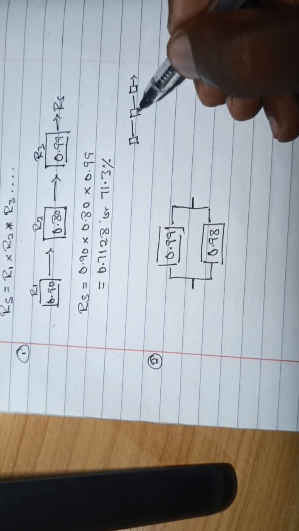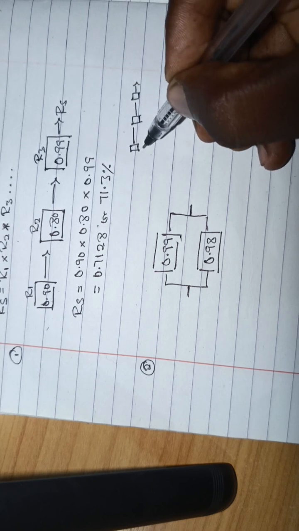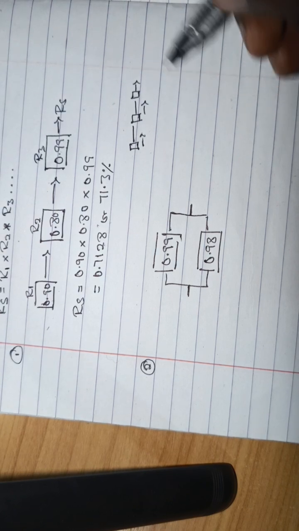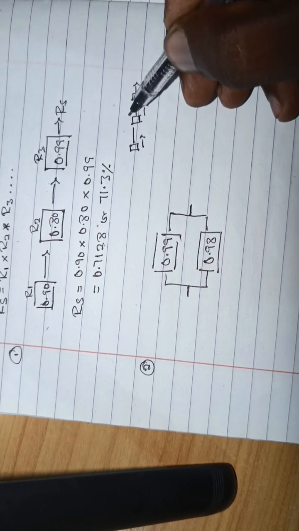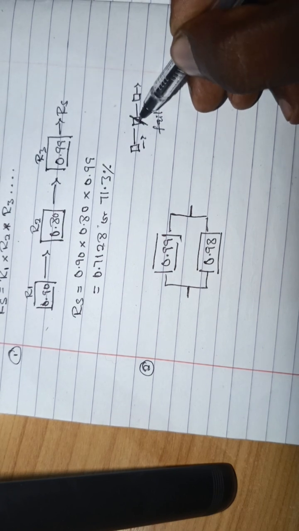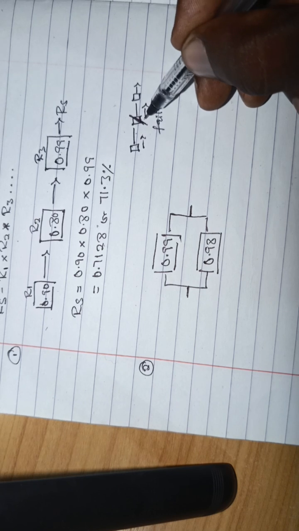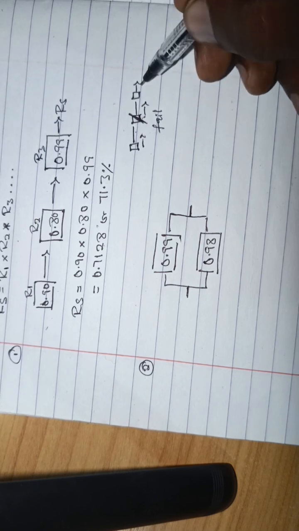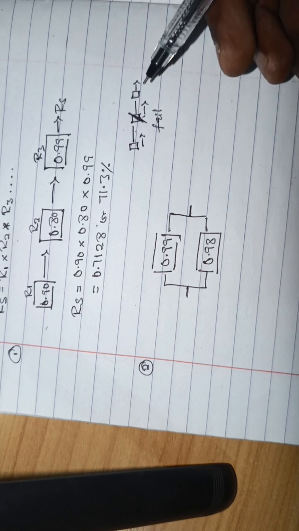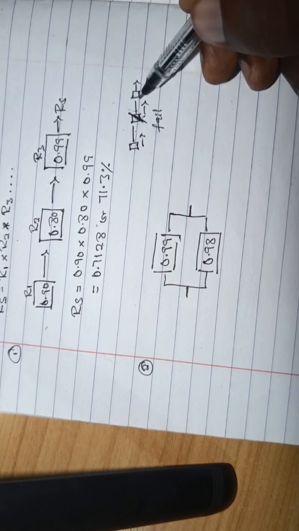In the system, when this component finishes, it just moves on to the next component. When this one finishes, it moves on to the next component. Now, in a situation where this component fails or breaks down, there's going to be a backlog, which means we have to fix this component before we can continue with our process or function.